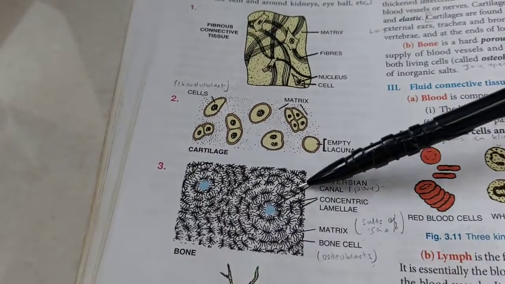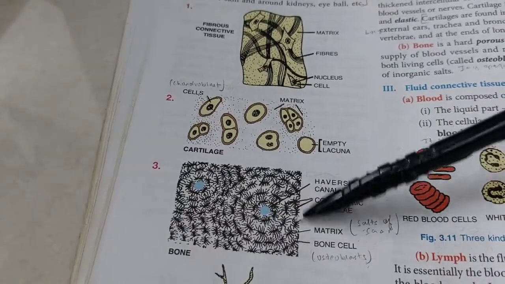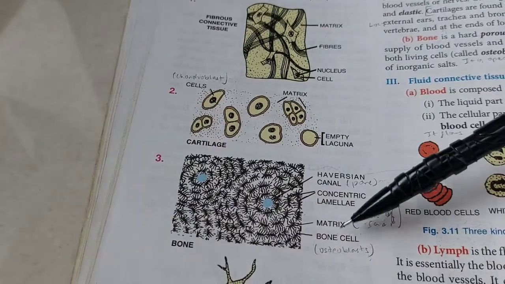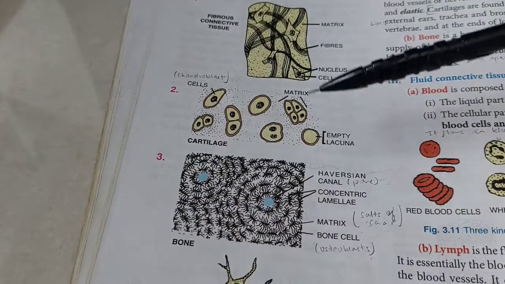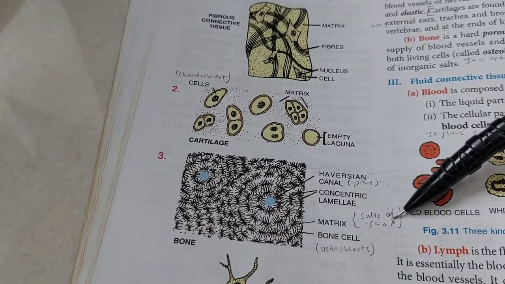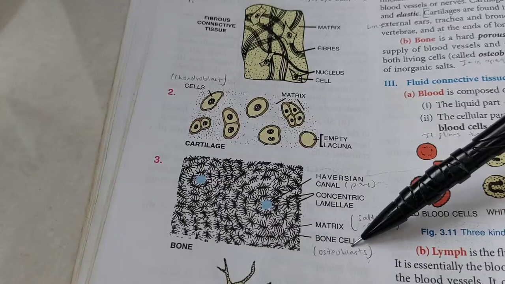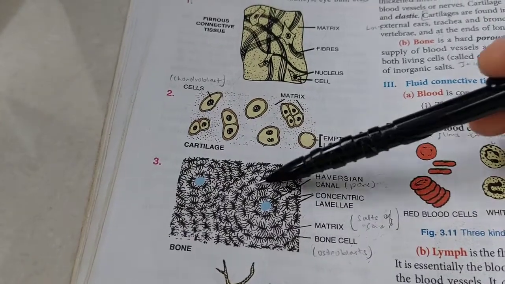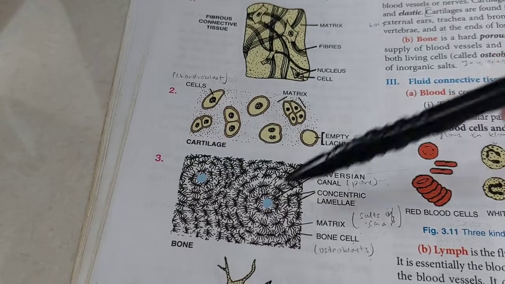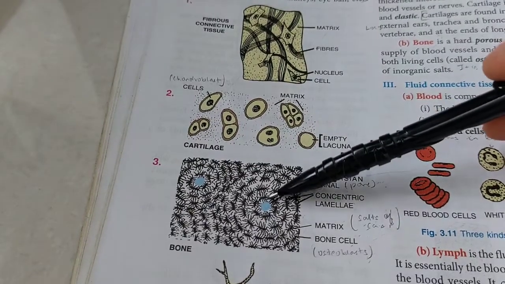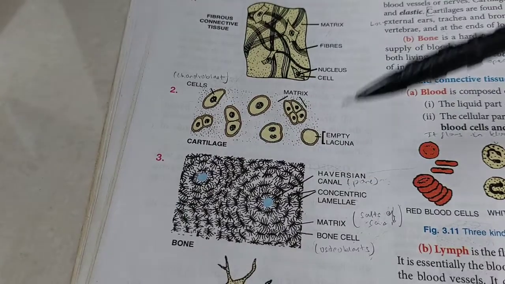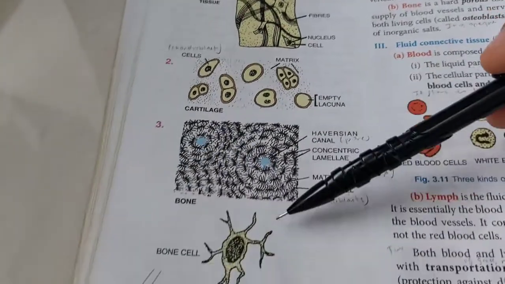Bones, even this has a matrix, which is the white color thing. The black cells are the bone cells, which are called osteoblasts. The matrix is made up of salts of calcium and phosphorus, so it's inorganic, it's not living, but the bone cells are living. The cells are arranged in circles, which are called concentric lamellae. And in the center, there is a pore. Bones are porous. That hole is called Haversian canal. It's a pore. A single cell, if you magnify, it looks like this.